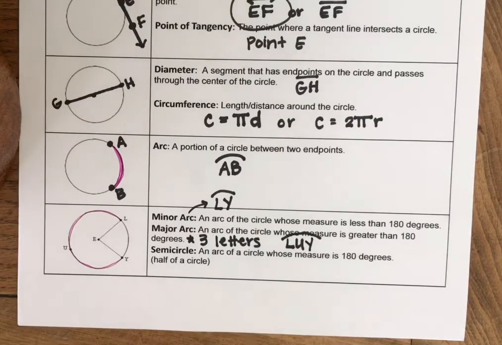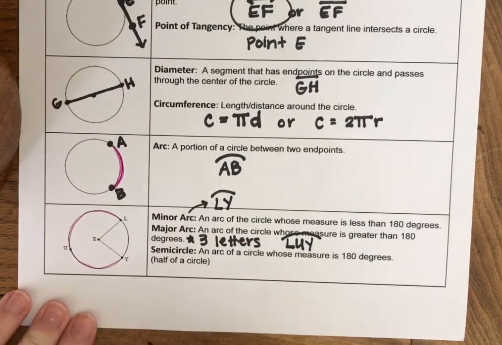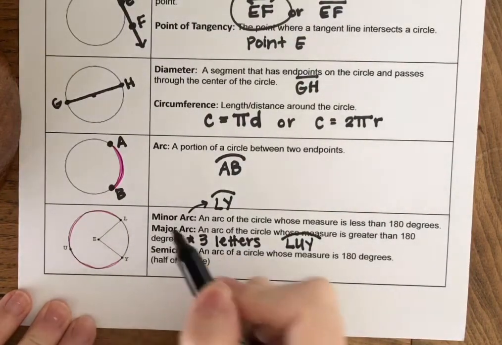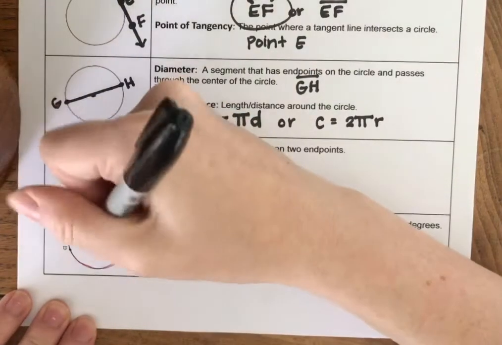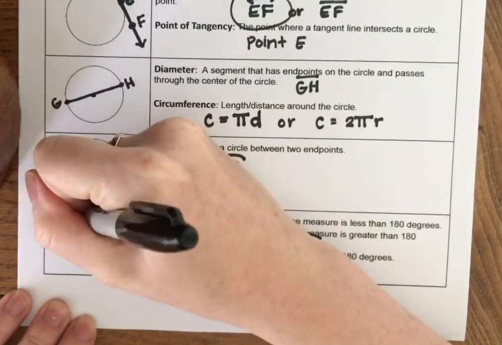And then a semicircle is an arc of the circle whose measure is 180 degrees. So it would just be basically like halfway around your circle. Now there isn't a semicircle in this picture, but let's say I extend this line and I'm going to make that a K over here.